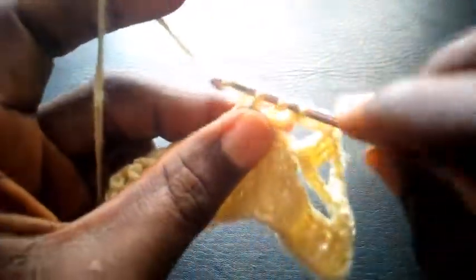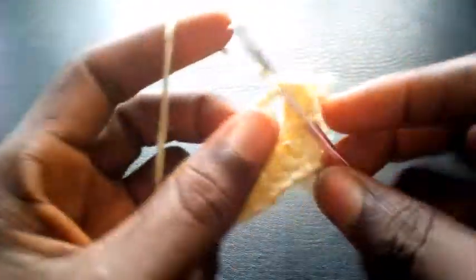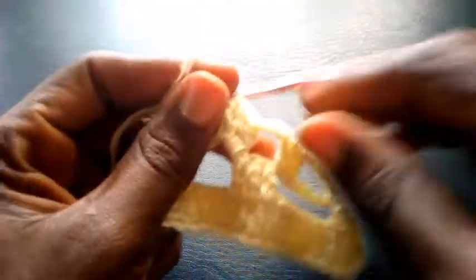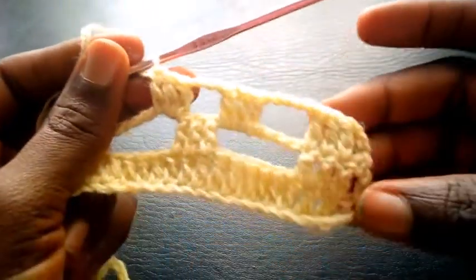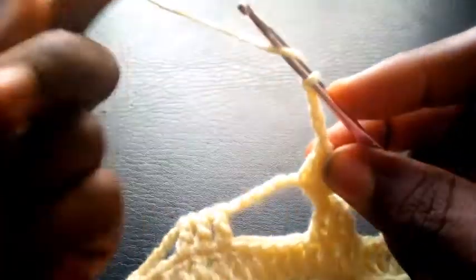So I will also be making 3 triple crochets on my left hand side here, like I have it on my right hand side. Can you see? 3 here, 3 here. So right now I'm going to proceed. I chain 4 again: 1, 2, 3, 4. I yarn over.